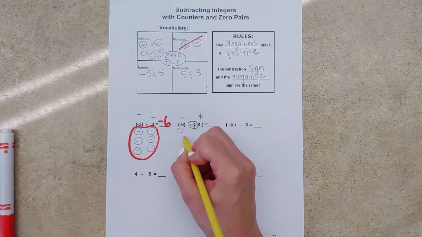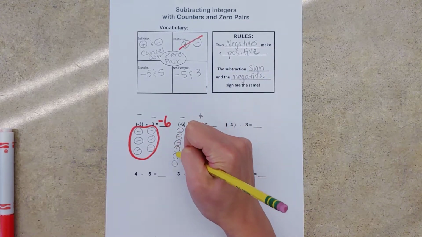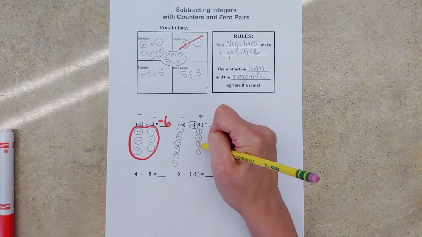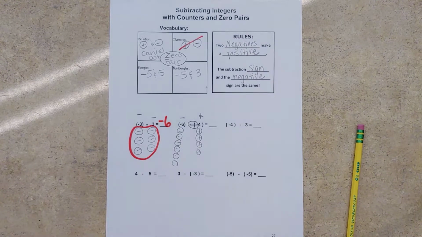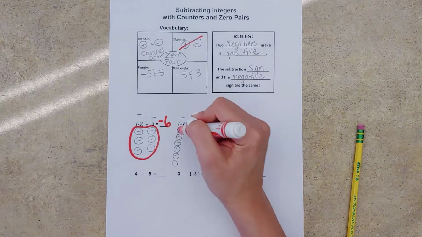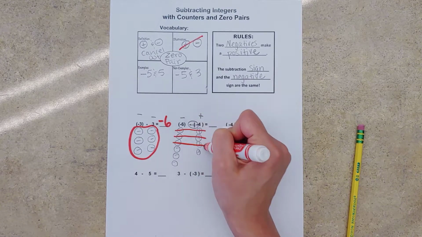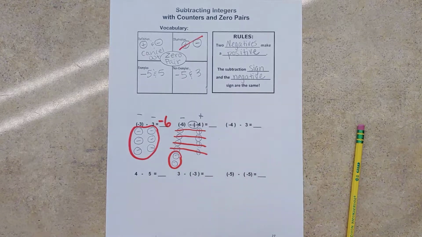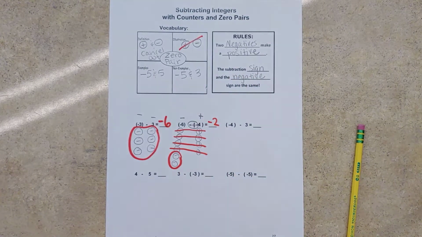So let's draw our picture. 1, 2, 3, 4, 5, 6 negatives. 1, 2, 3, 4 positives. And now we're going to look for some zero pairs. Do we have a positive and a negative that will cancel out? There's one, positive and negative, positive and negative, positive and negative. Circle my leftovers, negative 2. Awesome. All right, let's take a look at the next one.